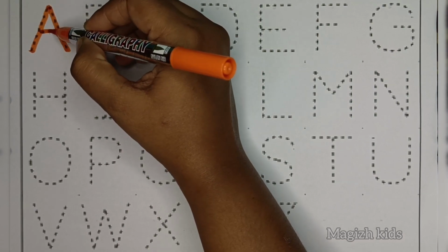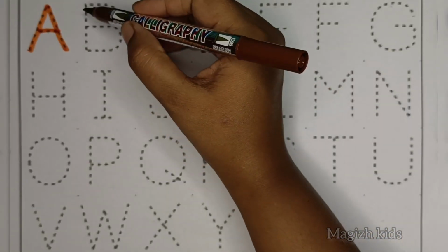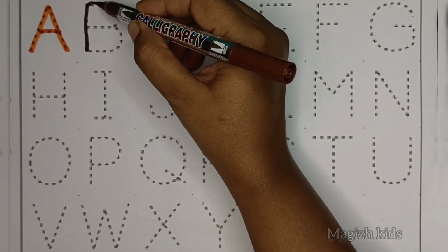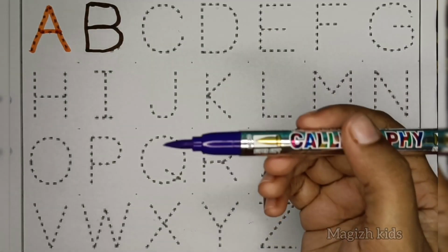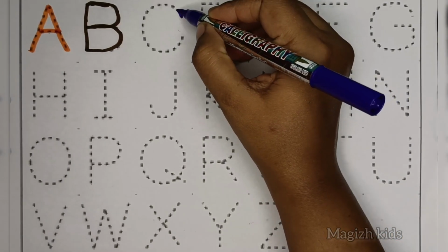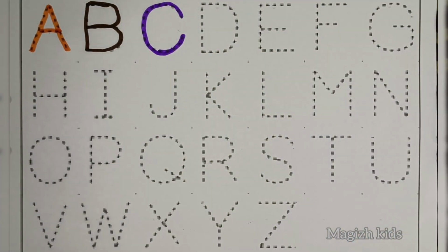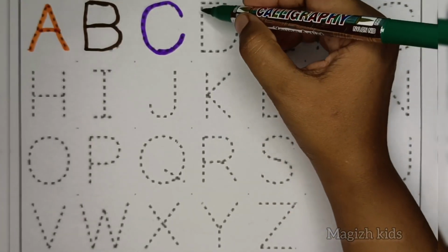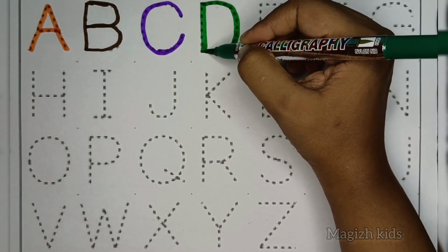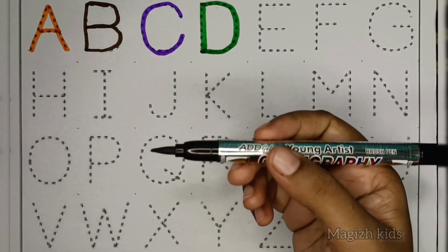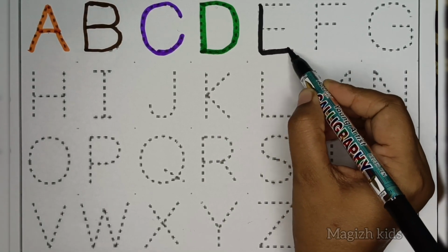A for apple. Brown color. B for bat. Purple. C for carrot. Dark green color. D for dolphin. Black color. E for eagle.